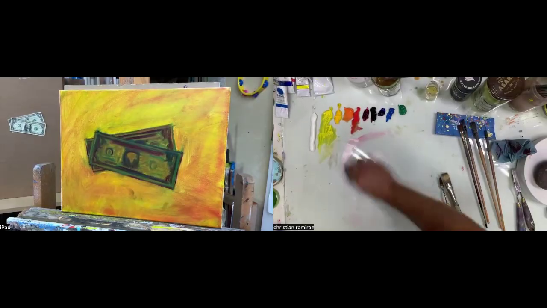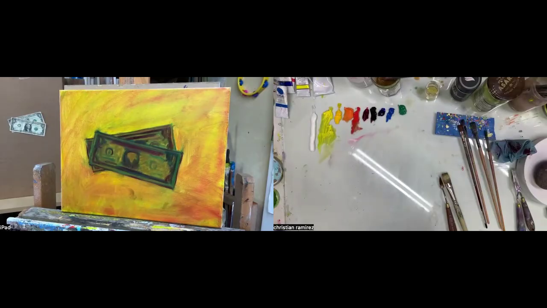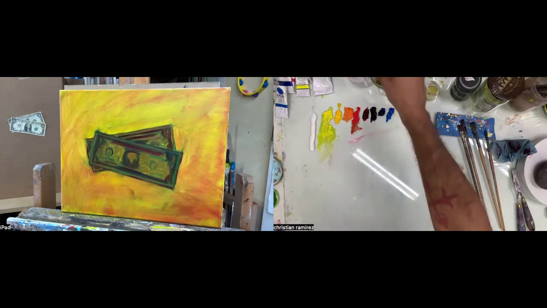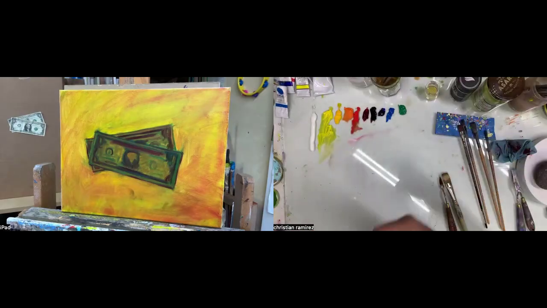In fact, it's not really muddy, it's just that it's not clear, right? I think it was Richard Schmid that said there's no such thing as a muddy color, just a color that's in the wrong spot. And right now it's just an underpainting, so it's okay that things are a little wonky because we're eventually going to get to painting this all in its local color, and all of that will change.